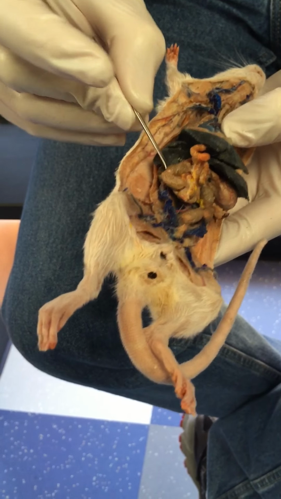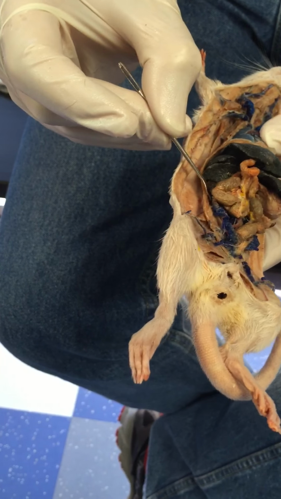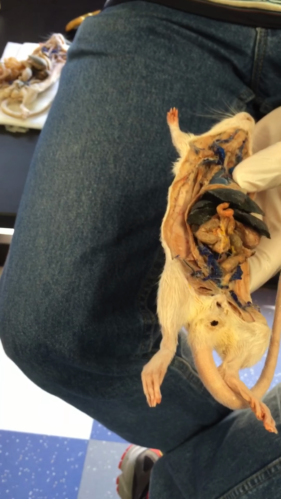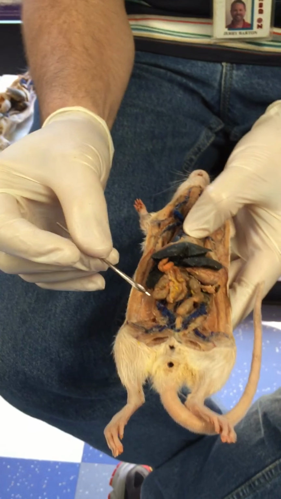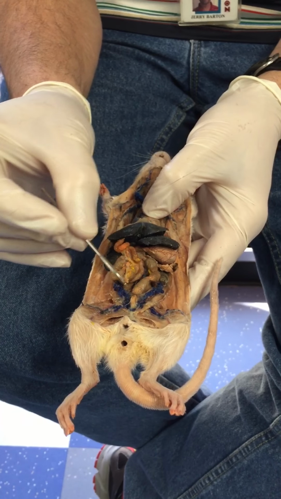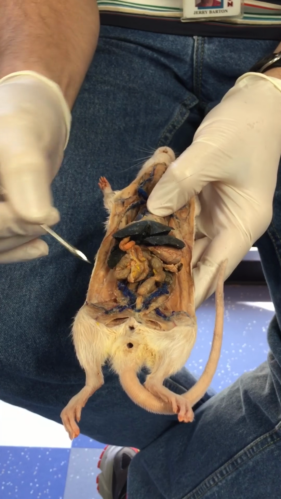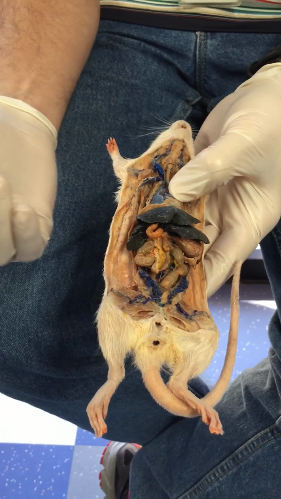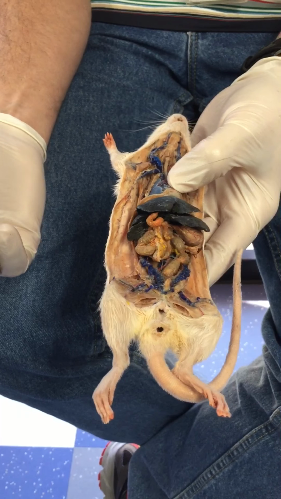And then over here, the other ovary is underneath; you can't really see it. But it's just a little thing, like a green pea, about that size. That provides multiple implantation sites for multiple fetuses, so that's why they can give birth to litters, anywhere from 2 to 12 babies at a time.